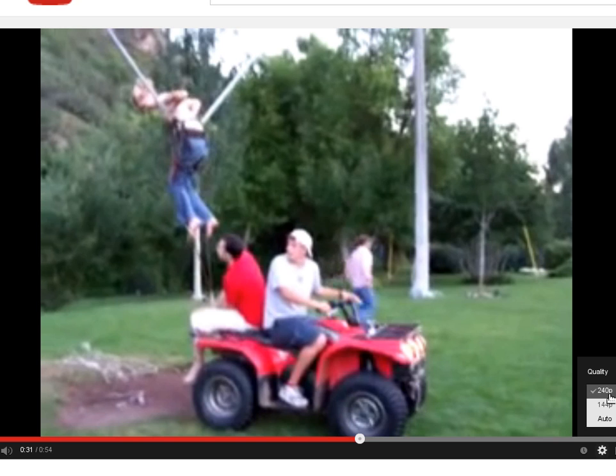The quality of this video is pretty low, only 240p, but I like it because it's all shot from one camera. So here you have the victim. She's wearing a harness and she has bungee cords attached to these telephone poles on either side of her. When these guys on the quad apply a force to the bungee cords by pulling her to the right, these bungee cords are going to stretch.